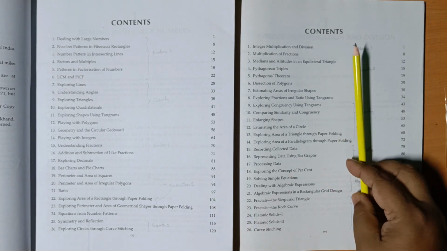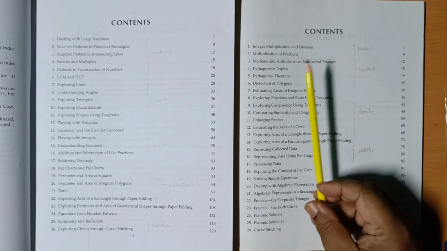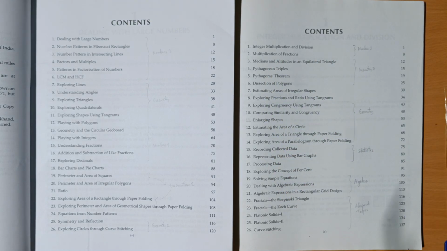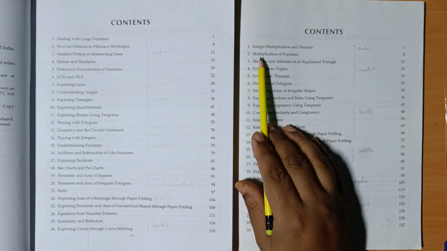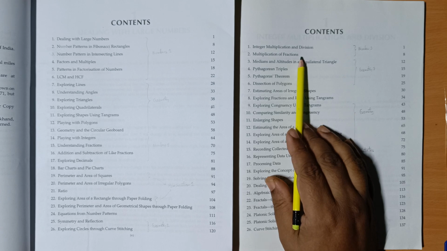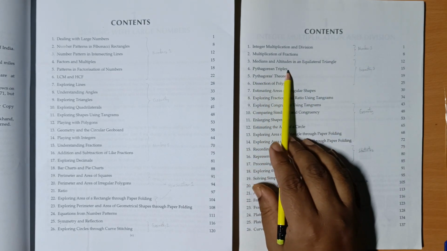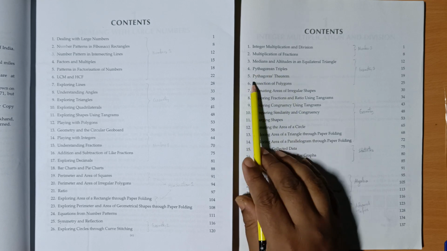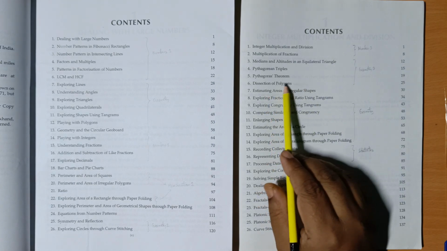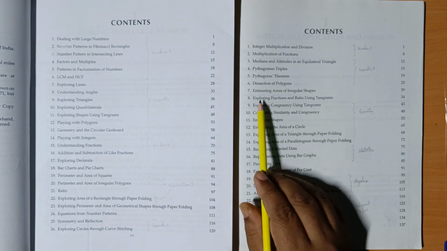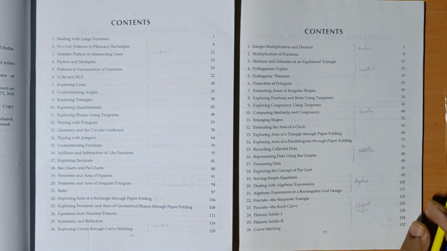Here in the class 7 book we have the numbers 3 concept, where basically we have integer multiplication and division, and then multiplication of fractions. Then we have the geometry section, where Pythagorean triplets and the Pythagoras theorem are covered. Then again a little bit of mensuration. Again you see advanced, exploring fractions and ratio using tangrams.